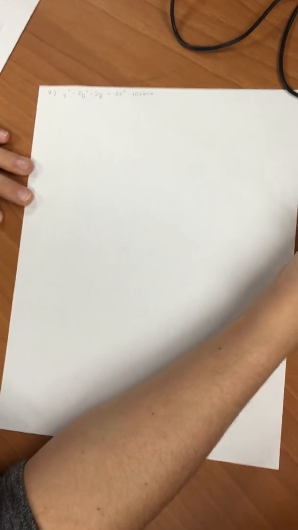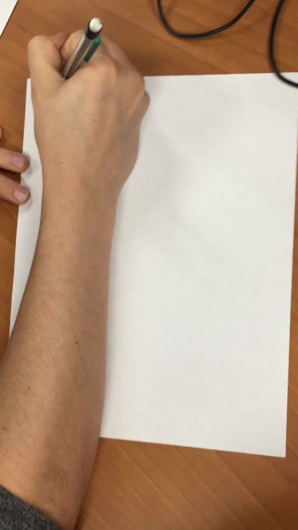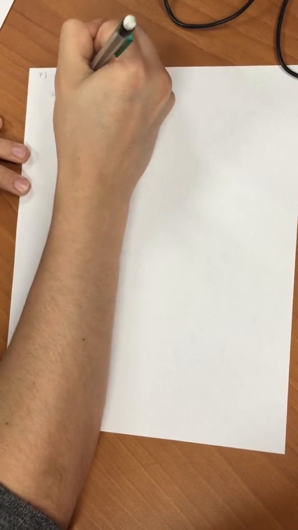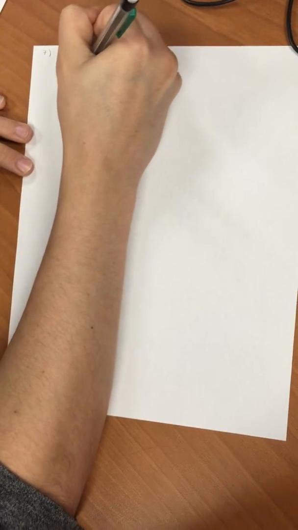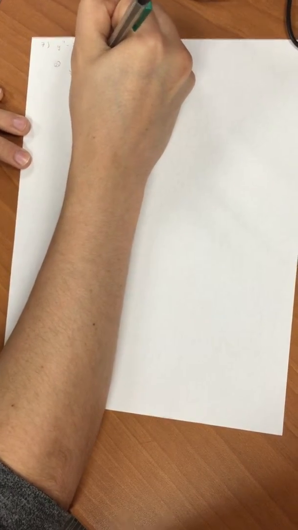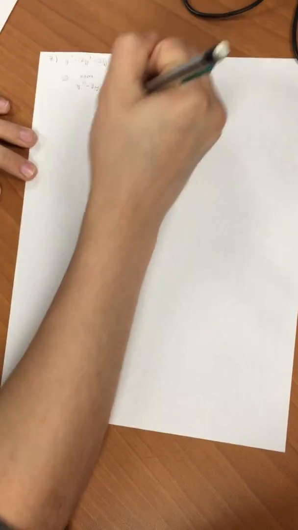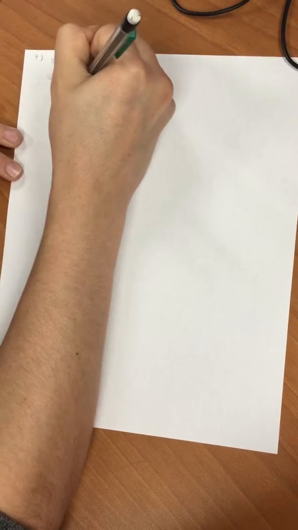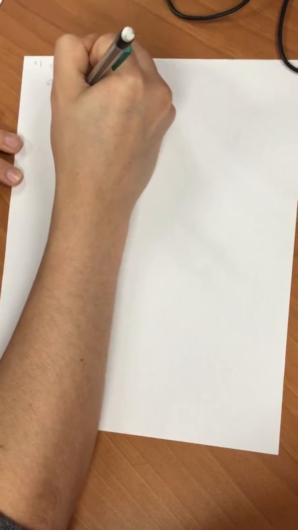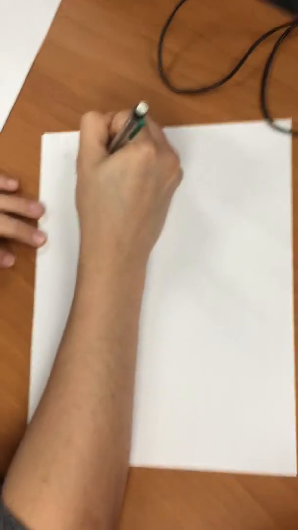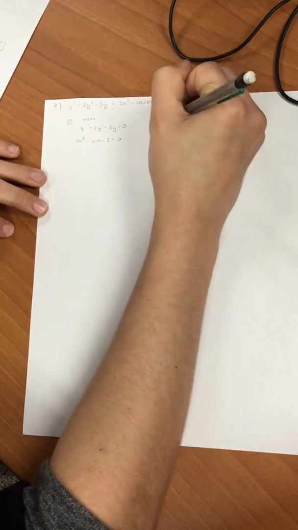Alright, so today we're gonna solve for homework 9, number 7. Step 1 is gonna be to solve for the homogeneous version. So we're gonna say y double prime minus 2y prime minus 3y is equal to 0. We're gonna do our characteristic equation and plug in the m's. So we have m squared minus 2m minus 3 is equal to 0.